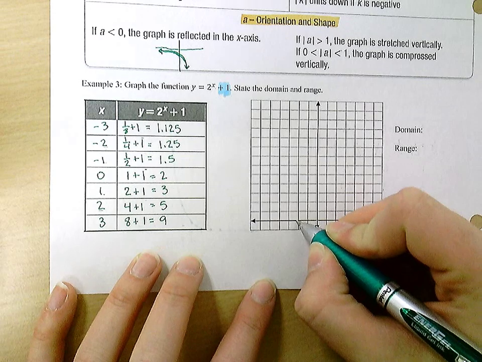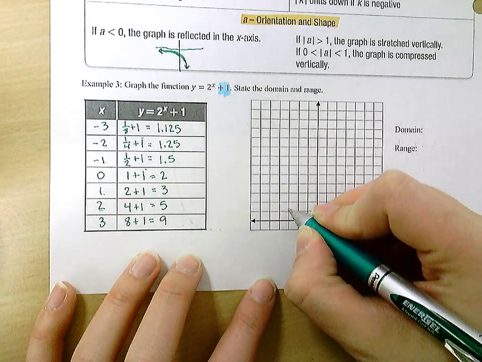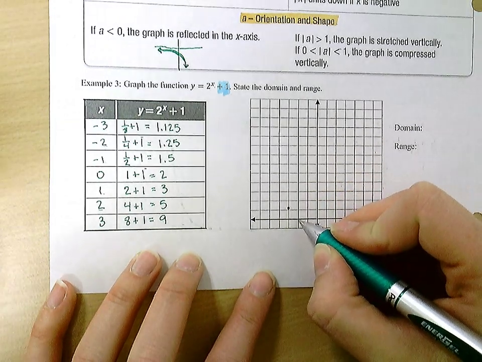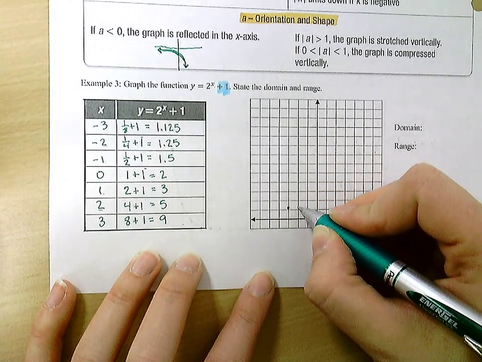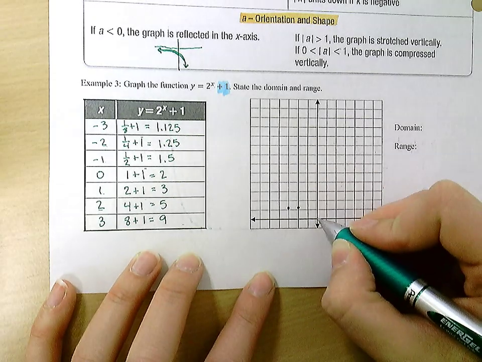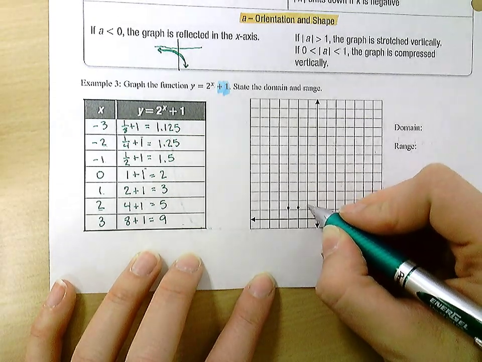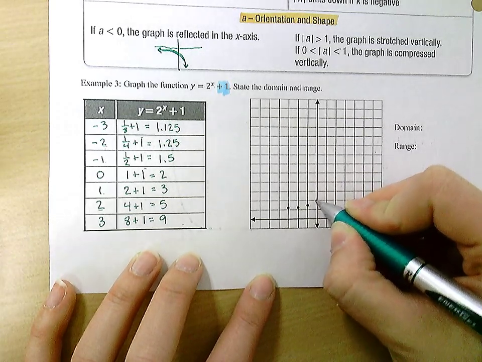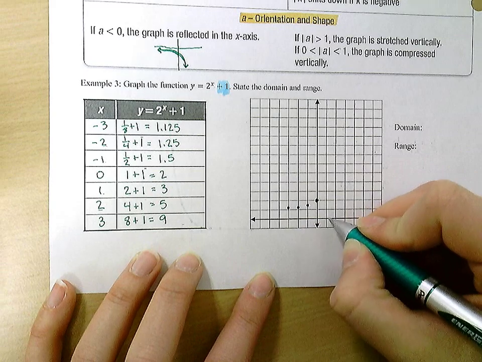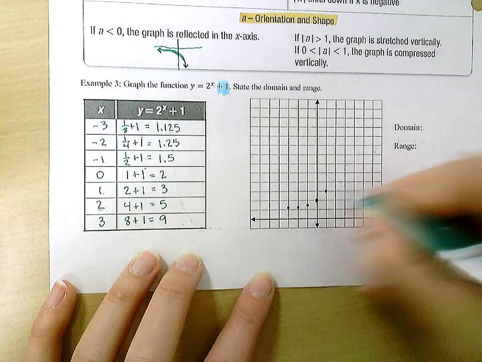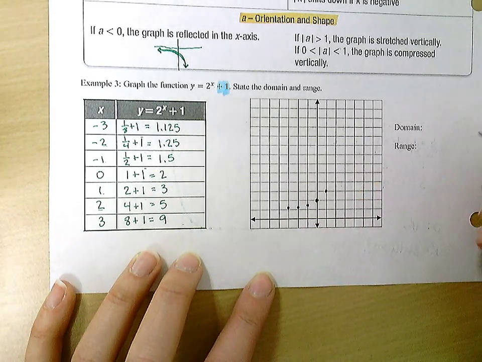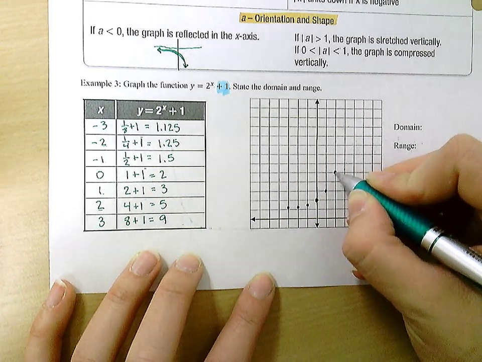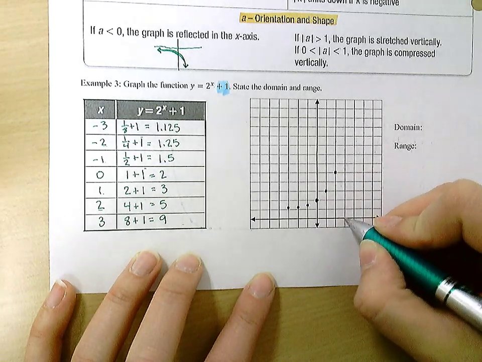I have negative 3 and 1.125, negative 2, 1.25, negative 1, 1.5, 0, 2, 1, 3, 2, 5, and 3, 9.